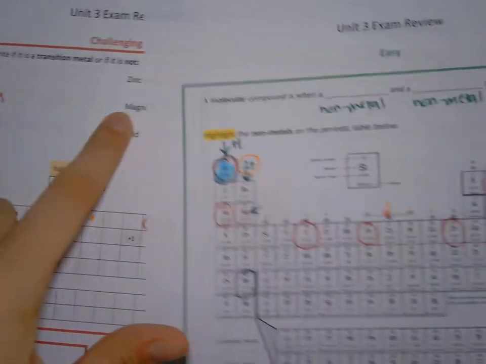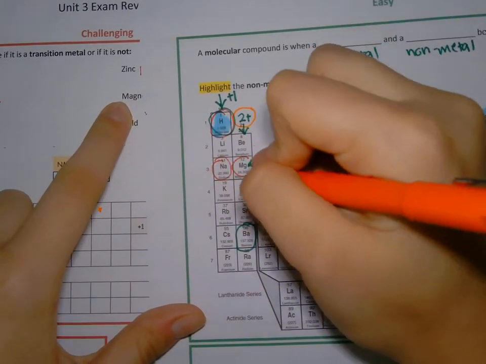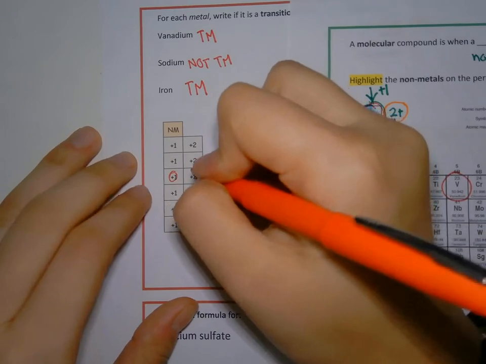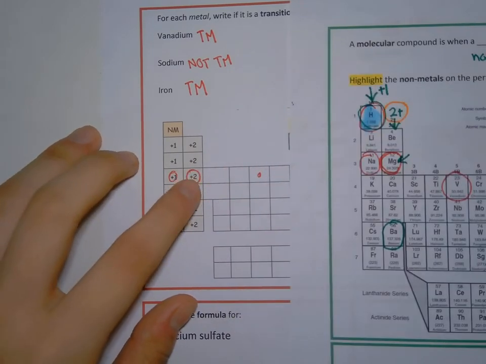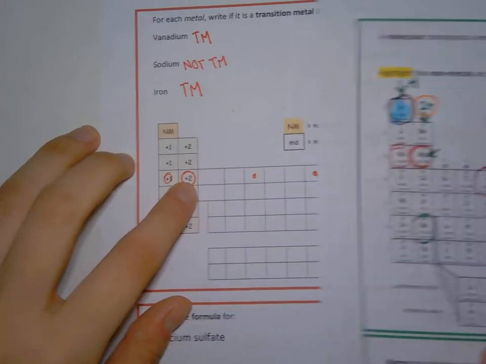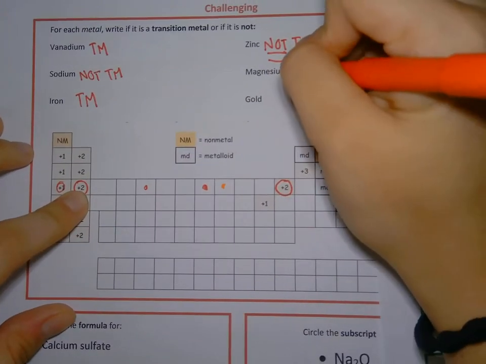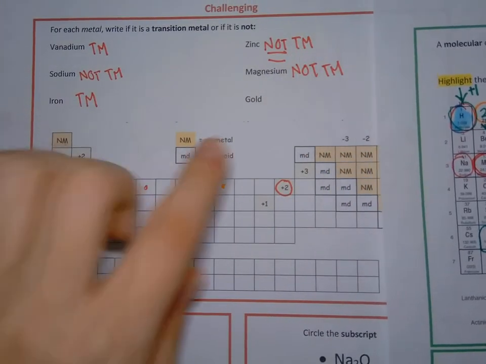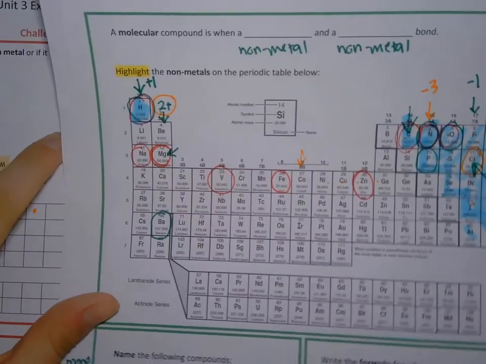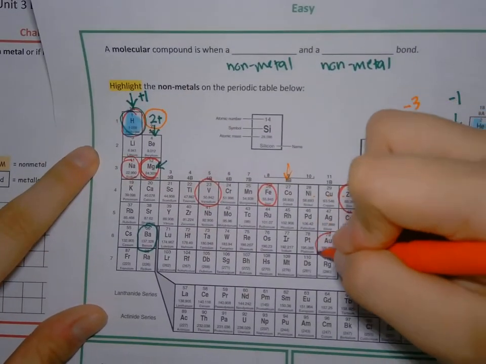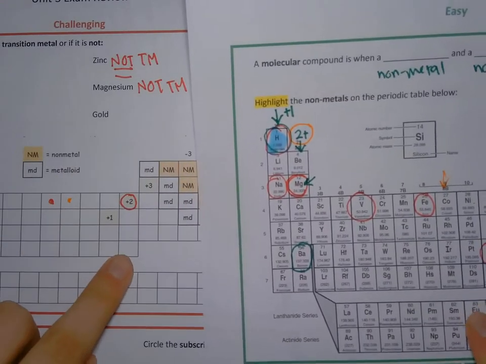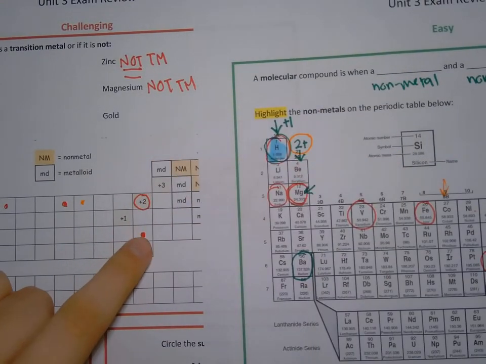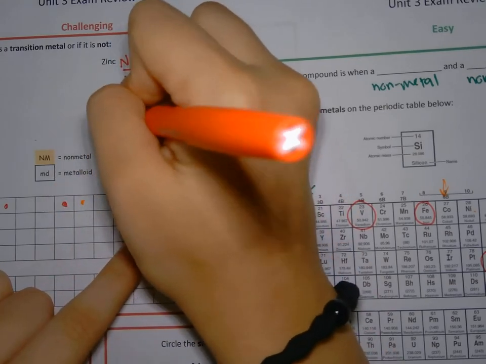Next you have magnesium. Magnesium is in group 2. I could find it on this periodic table right here. It always has a charge of +2. It is not a transition metal. It does not transition between different ions. It is always a +2. Next we've got gold. Gold is right here on this periodic table. It is blank. It is a transition metal.